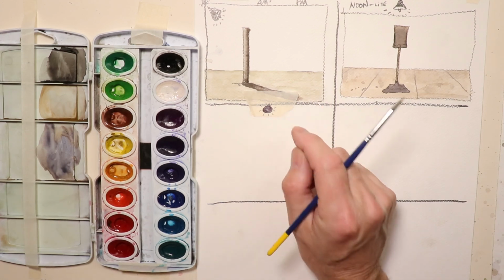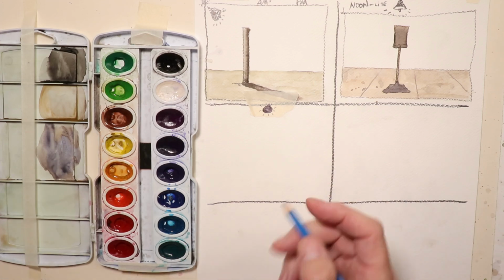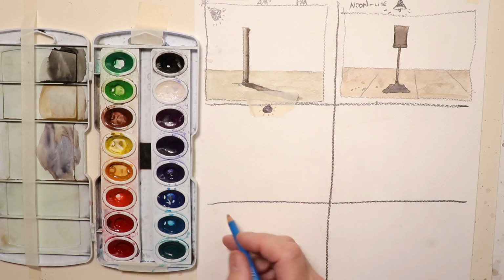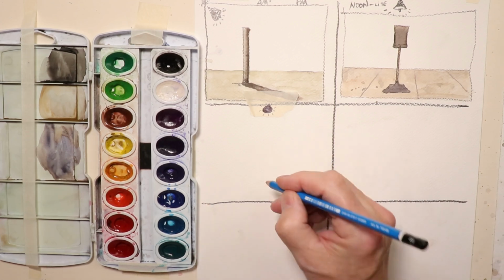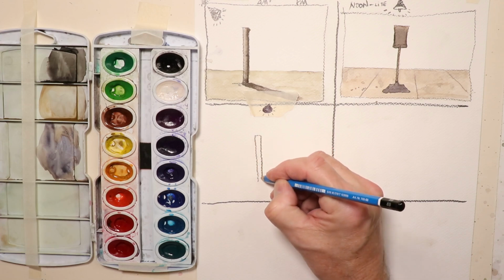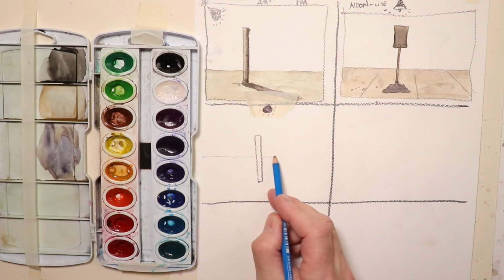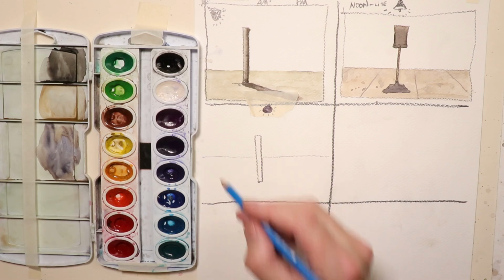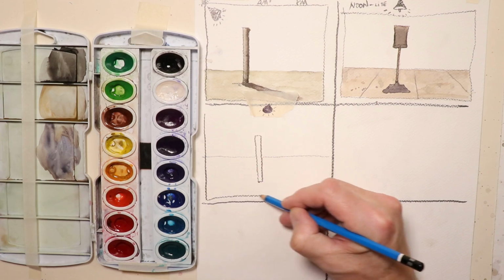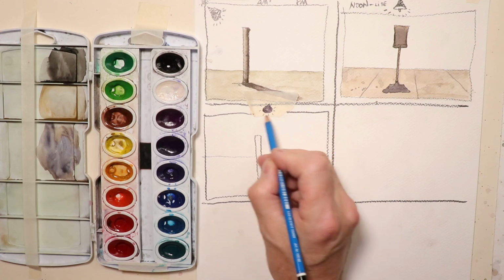So again, let's say we're doing a landscape. We can do maybe another fence post, just like this. And maybe there's a field there. And this might be our paper. Like this, that's our paper.